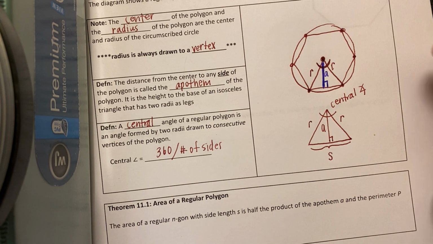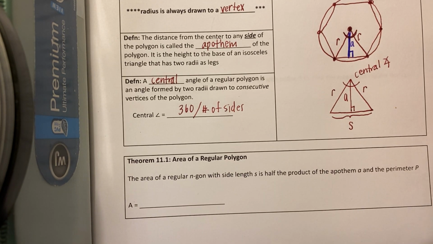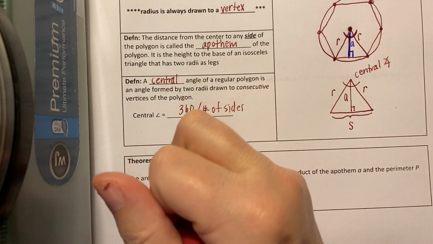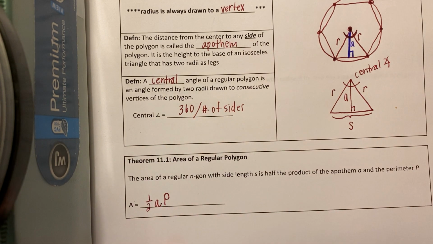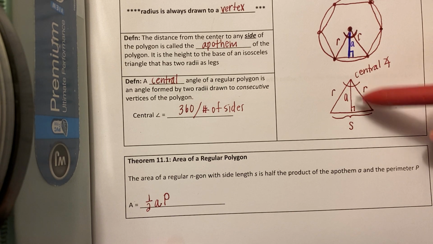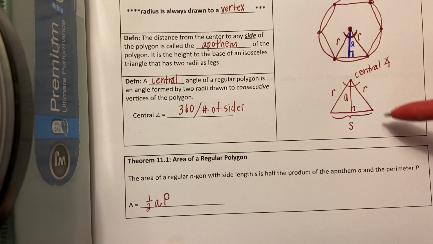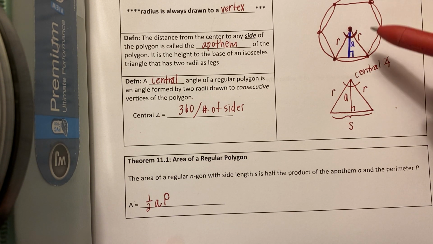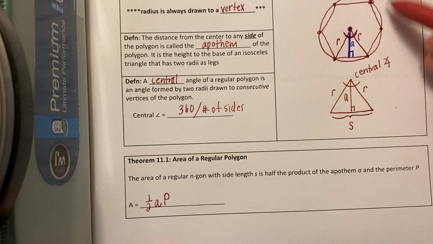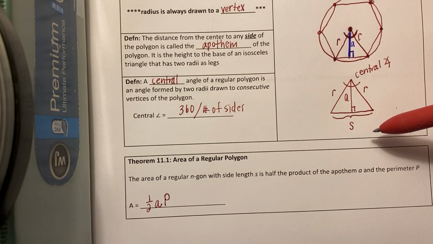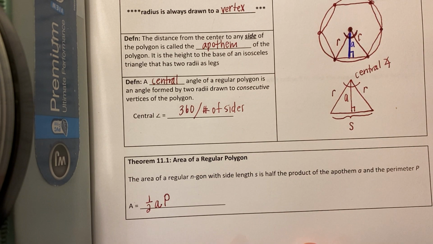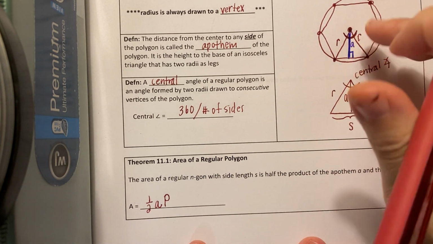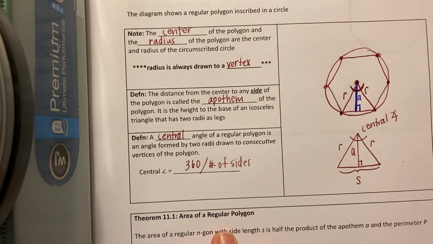So the formula itself looks extremely simple. It's called area is 1/2 apothem times the perimeter. So you're going to take 1/2 times this apothem, this height of this isosceles triangle, times the perimeter of the entire hexagon. So that's where your side length is going to come in, because every single time you're going to have to find the perimeter of your polygon. This time we're kind of focusing on a hexagon.